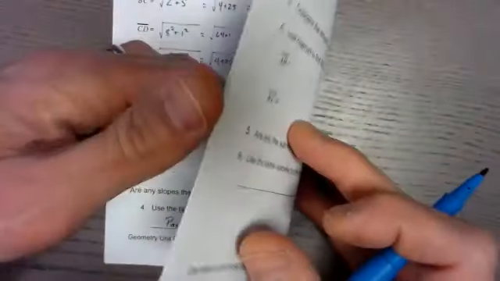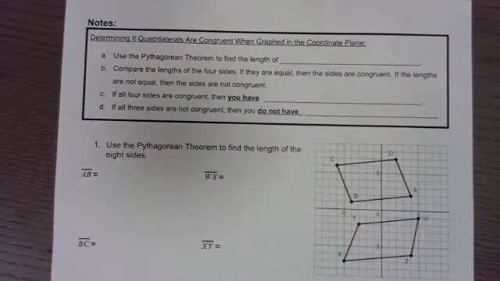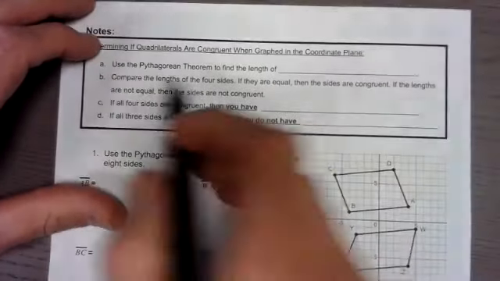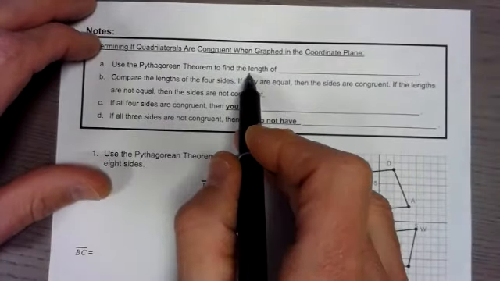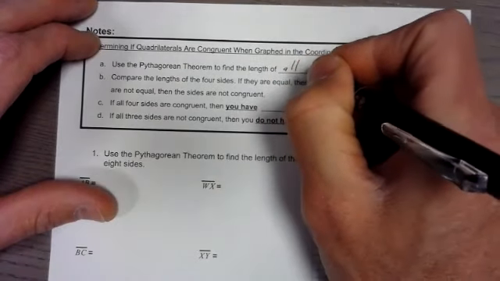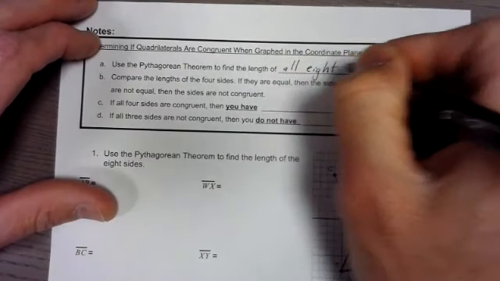Okay, last one for today, last problem. Let's check it out. We are going to now determine if 2 quadrilaterals are congruent to each other. So how do we do that? Well, we're going to use a similar step-by-step process to what we used yesterday with our triangles. We use the Pythagorean theorem to find the lengths of all 8 sides.